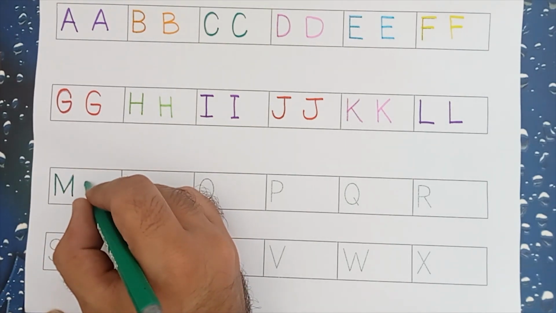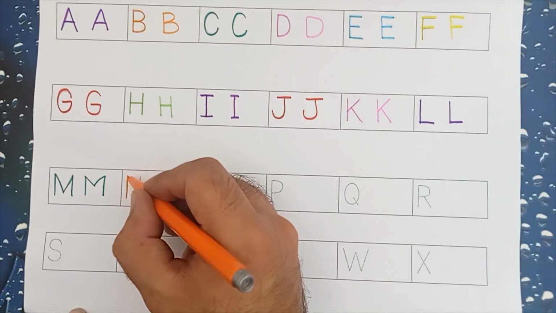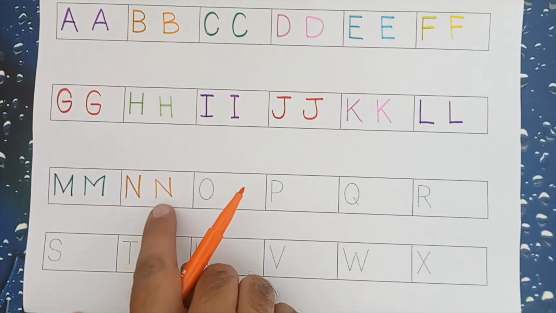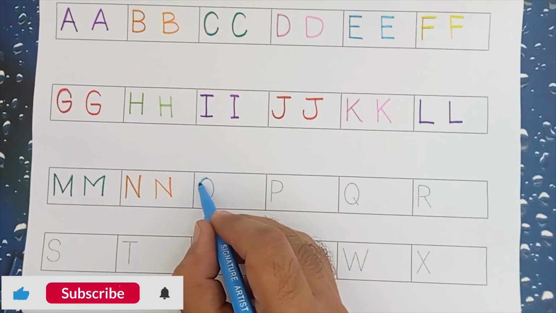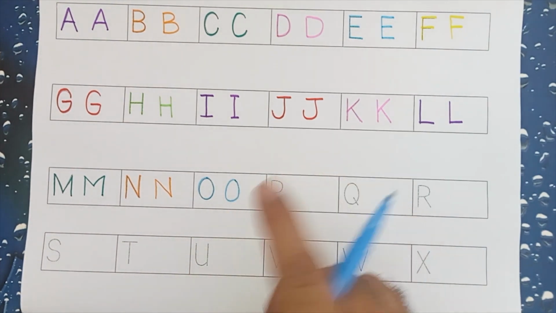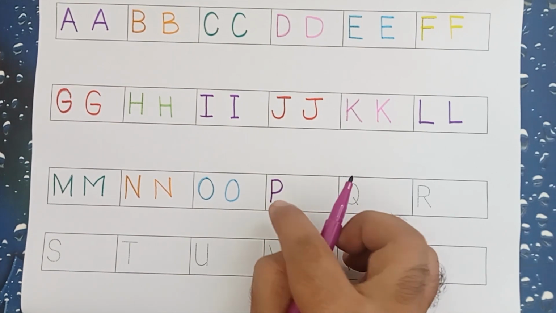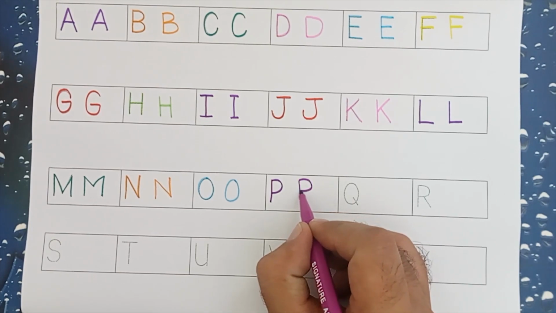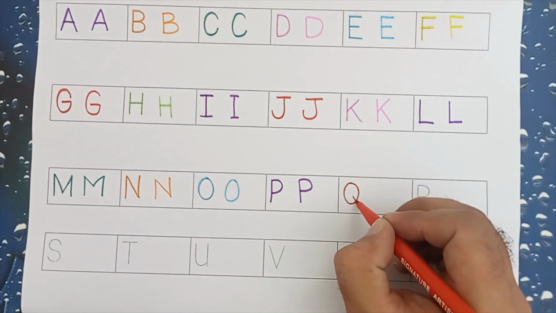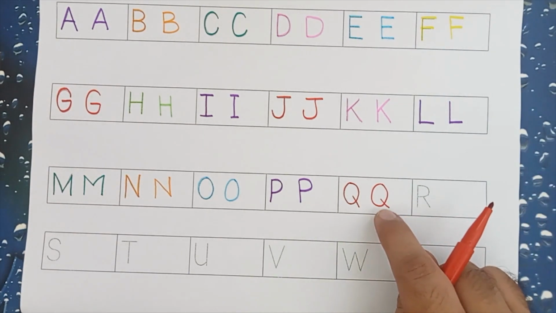M is for man. N is for nest. O is for ostrich. P is for pear. Q is for quillum.